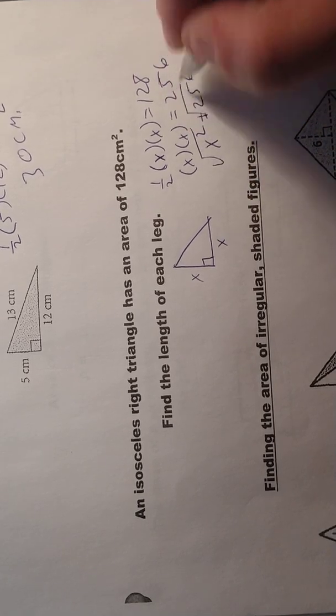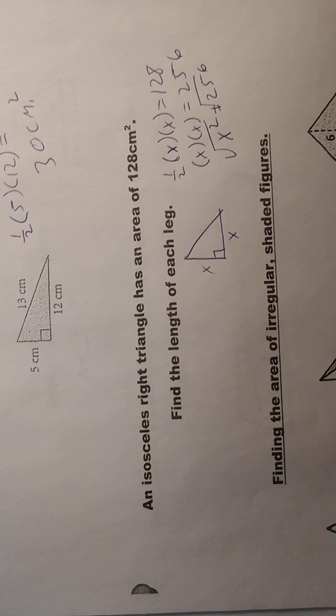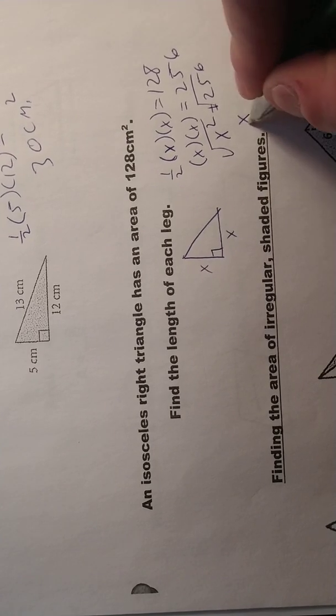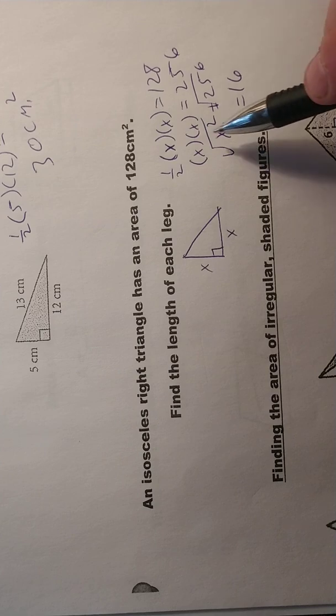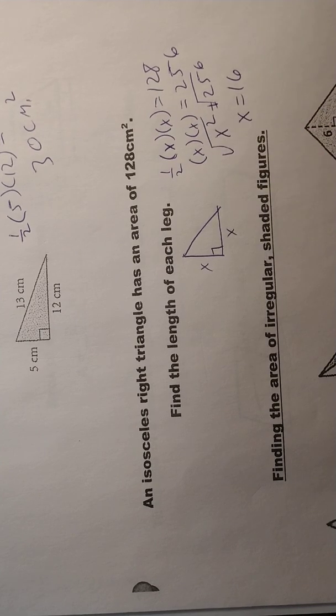And then square root both sides, and you get 16. So x would equal 16 on that. Make sure that when you're multiplying x times x, you get x squared, not 2x. Do not fall into that trap. All right.